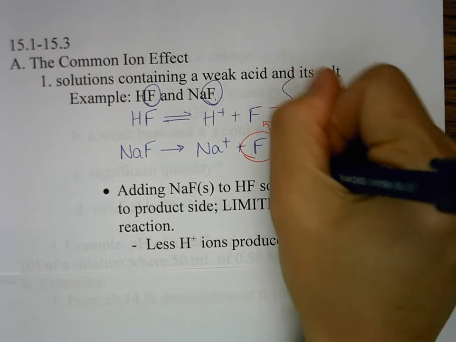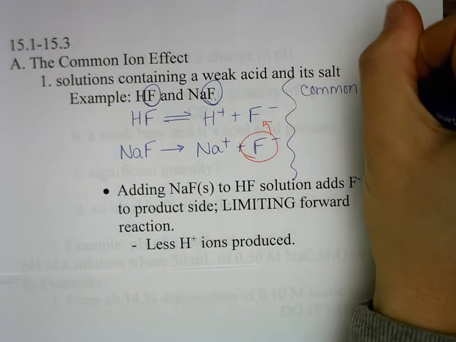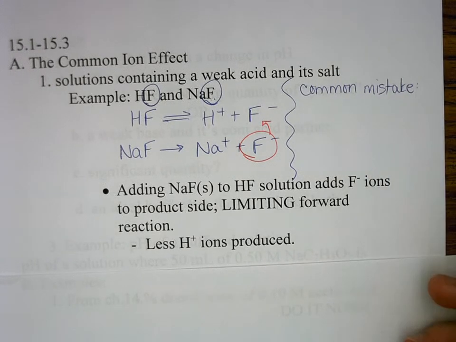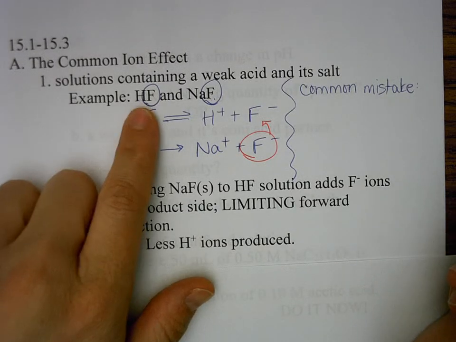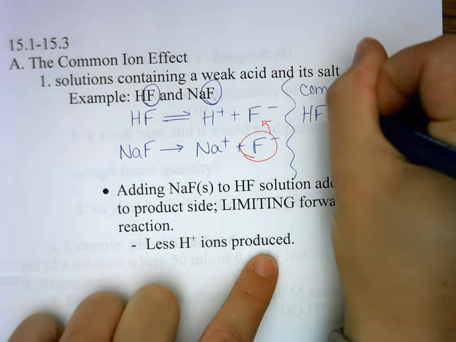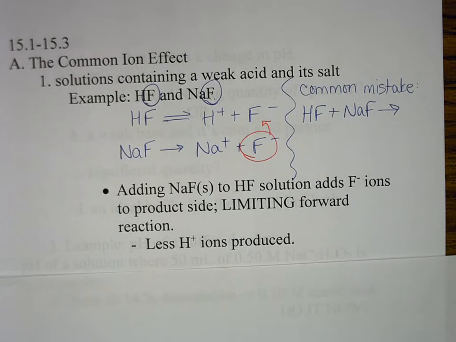A common mistake that you need to make sure you do not make is, the problem will say something like, I combine two solutions together. I combine hydrofluoric acid and I combine sodium fluoride. And you have to write out the equation for the reaction. People will sometimes think, okay, well, if I take HF and sodium fluoride and I put them together in the same solution, then those both become reactants.